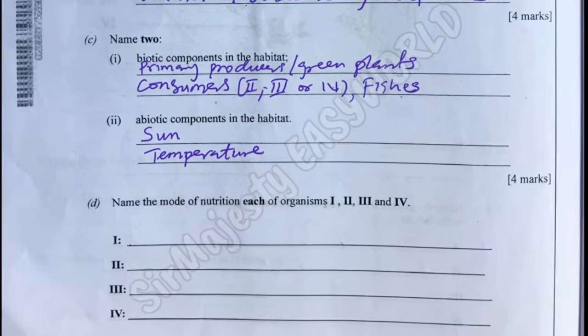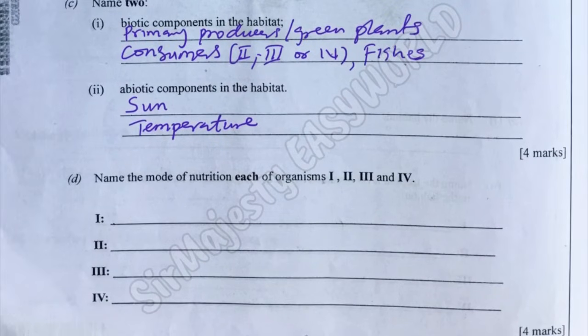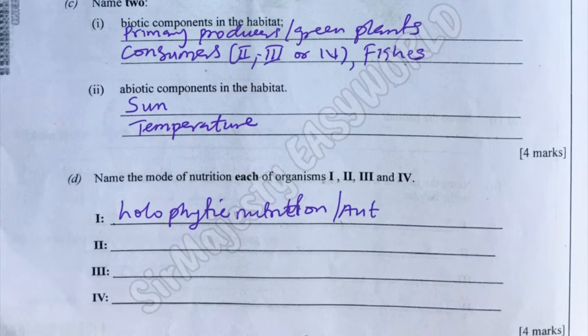Name the mode of nutrition in each of the organisms. I is photosynthetic, or what we call holophytic nutrition. Or you can just say autotrophic nutrition. The others should probably be filter feeders, because they feed on the plankton.